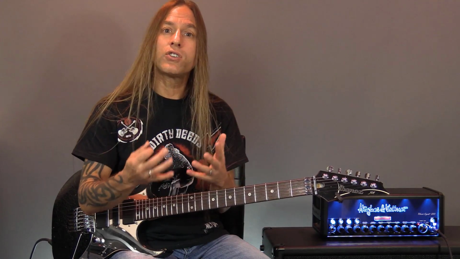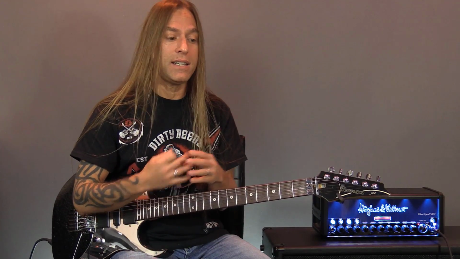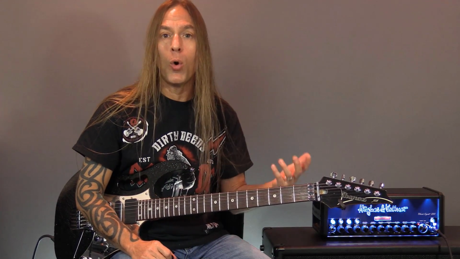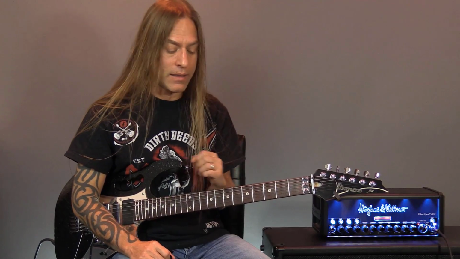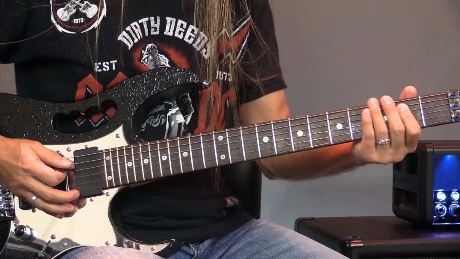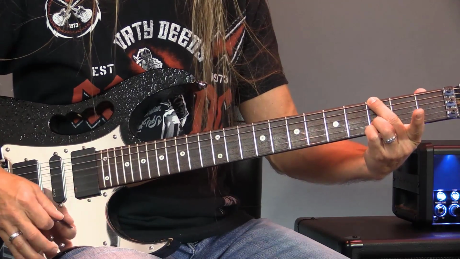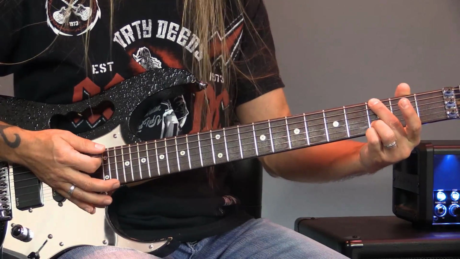So what I'm trying to show here is how you can play some fairly easy AC/DC riffs using what we call open power chords. Again, we learned that in the last video. We learned how to play the E, A, D power chord, and then the G power chord and C power chord, open power chords.